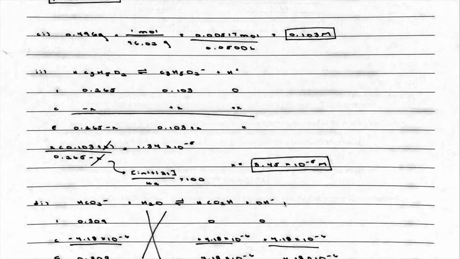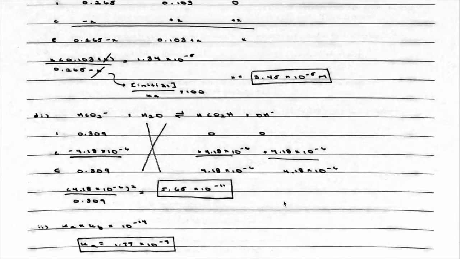I got my concentration. Then it gives me a whole new ion, HCO2 minus, and it tells me it reacts with water to form methanoic acid. So this is the base, which then becomes the acid. Okay, given that the concentration of OH minus is 4.18 times 10 to the negative 6, in a 0.309 molar solution of sodium methanoate, calculate each of the following.